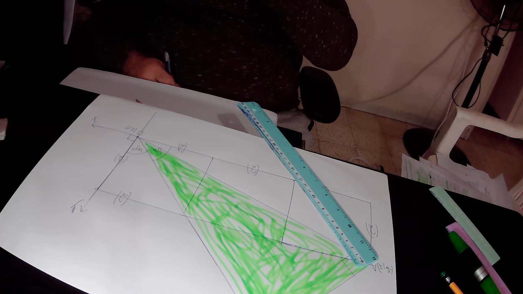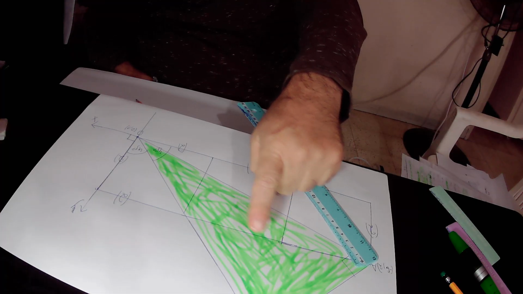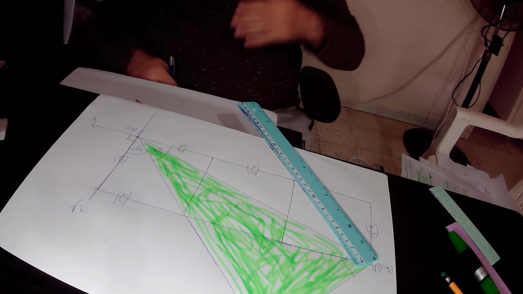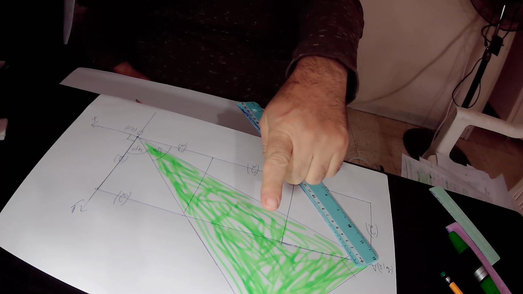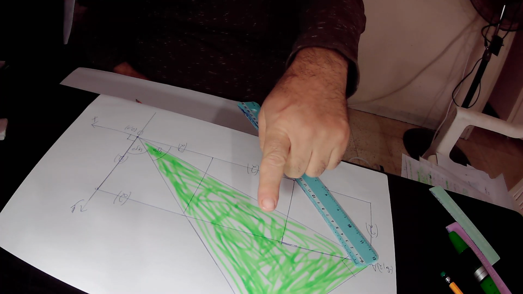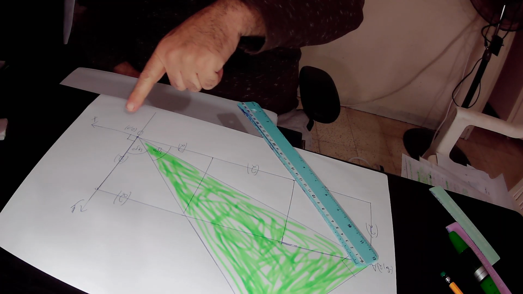So, what is the slope of the straight line BO? The slope of the straight line BO equals the tangent of the angle that the straight line BO creates with the positive x-axis.